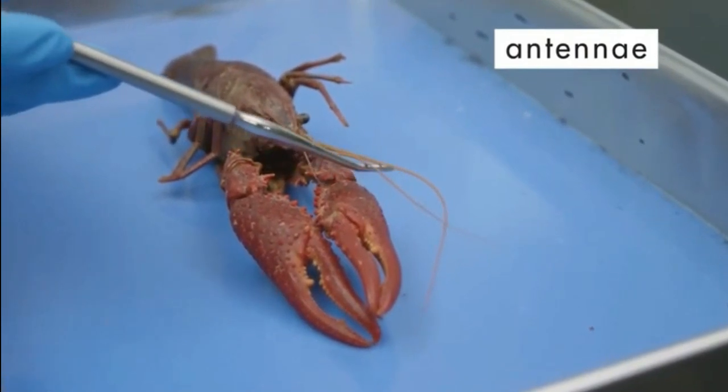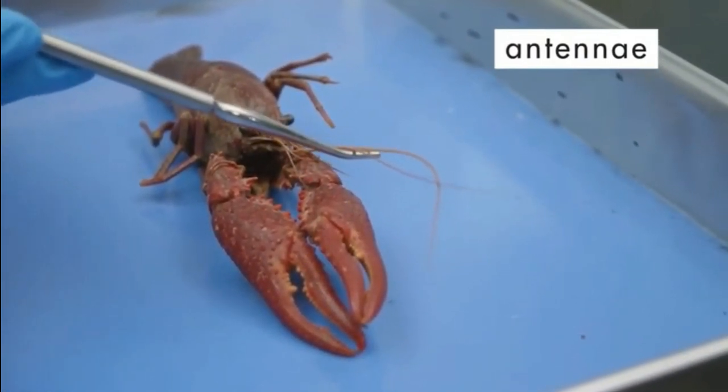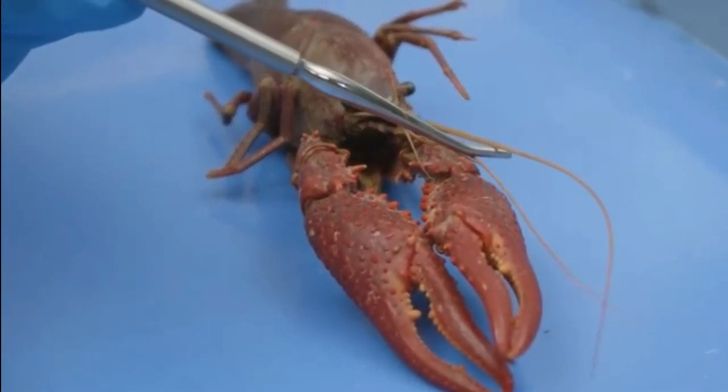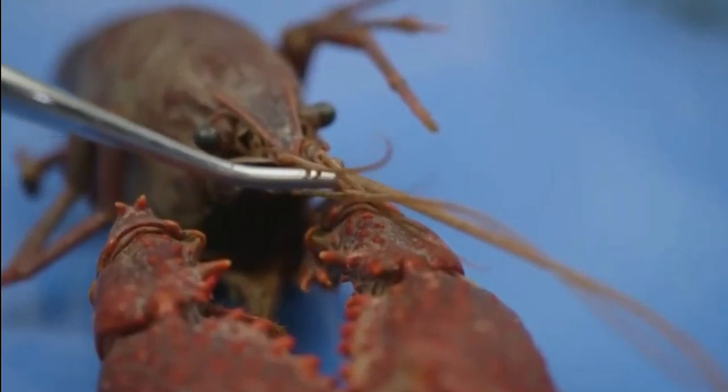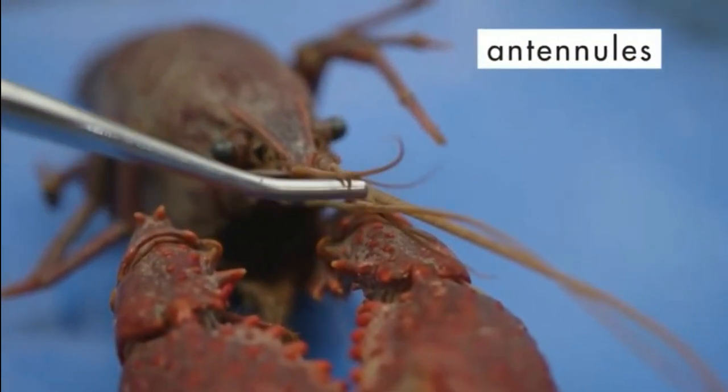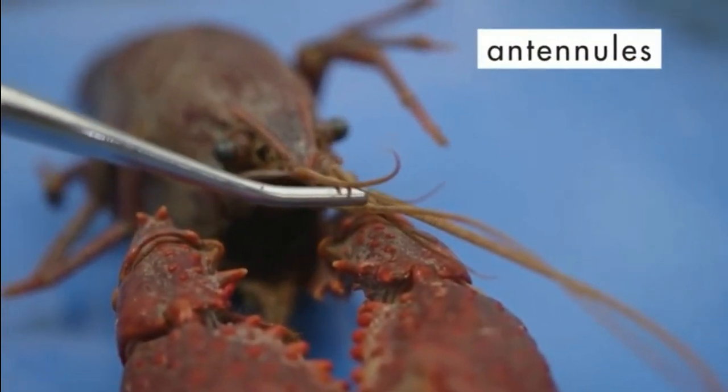Antennae are sensory organs for the crayfish's senses of touch and smell. 1 pair of antennae is long, but crayfish also have one or more pairs of shorter antennae called antennules. This particular species has 2 pairs of antennules.